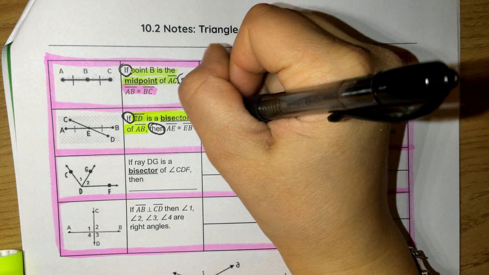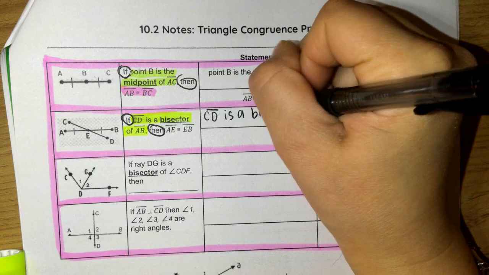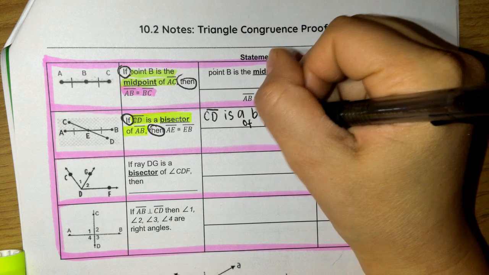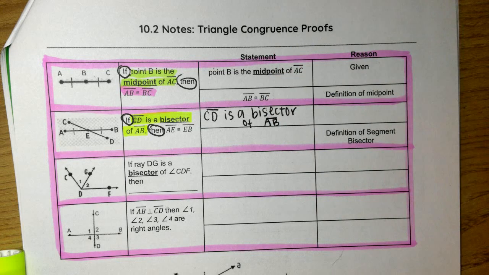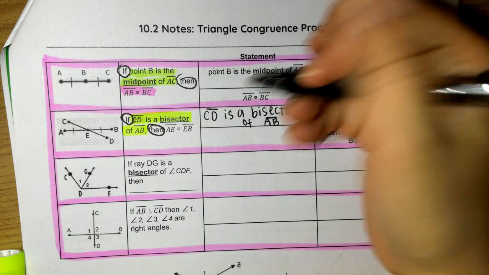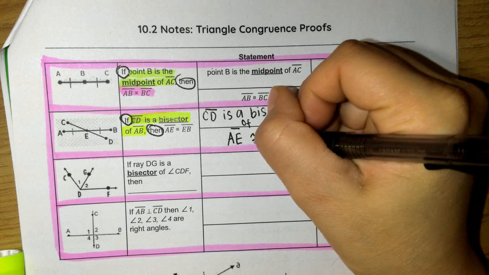I'm going to highlight whatever came after if in yellow, and I know that has to go into this first box. If CD is a bisector of AB, you might have to write a little small. So CD is a bisector of AB, then what happened? AE is congruent to EB.